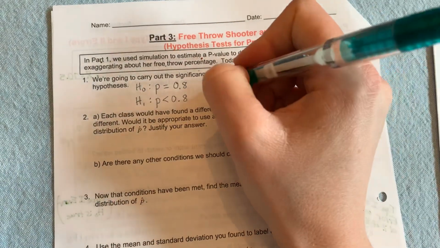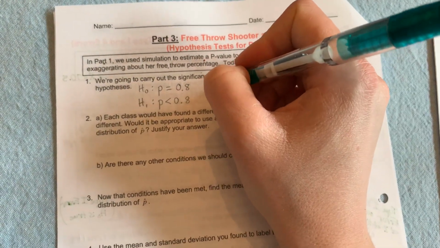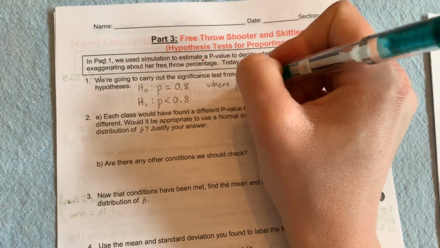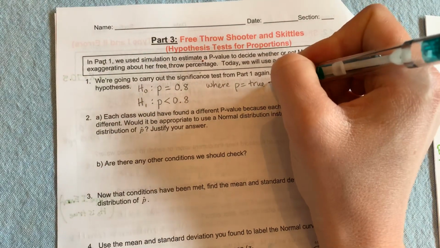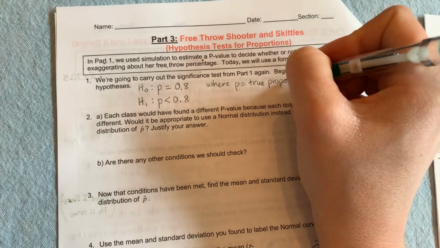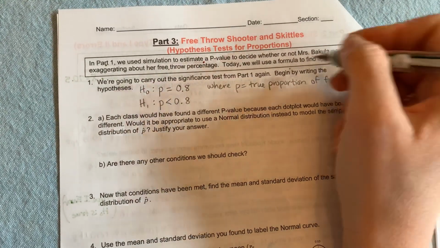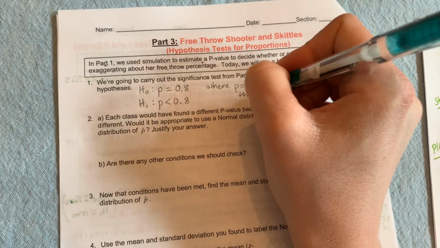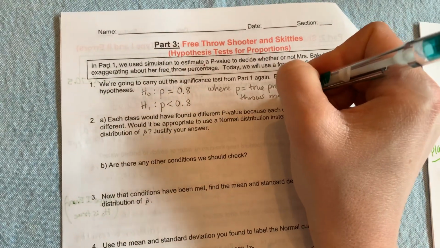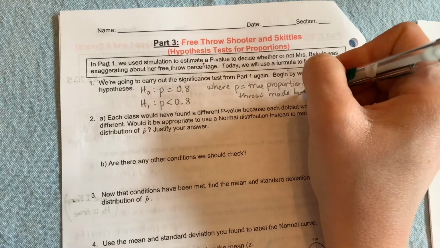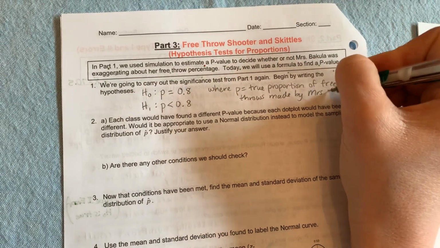And of course, I have to state what P represents. So where P, again, is the true proportion of free throws made by me, Mrs. Bakula.